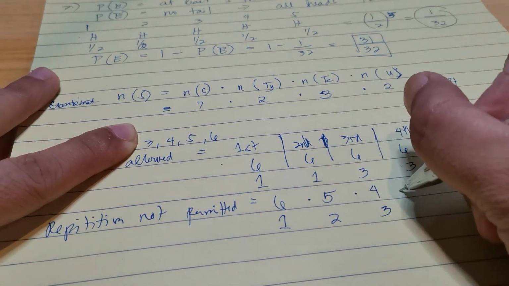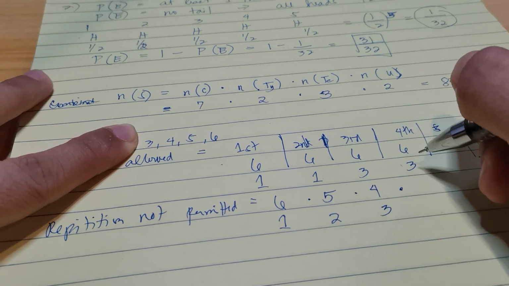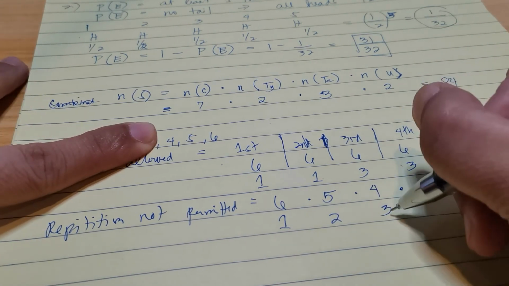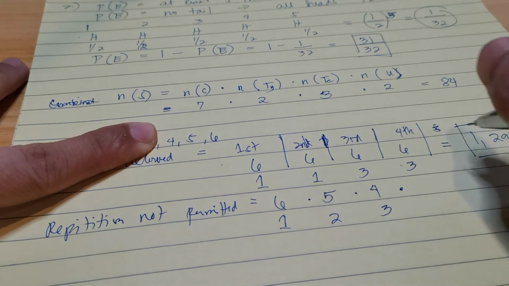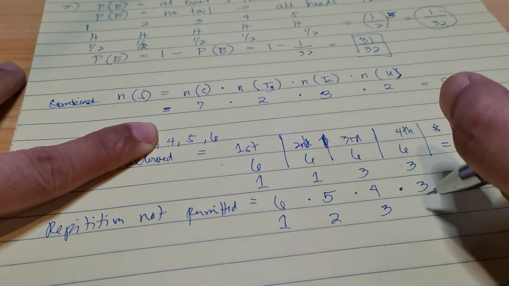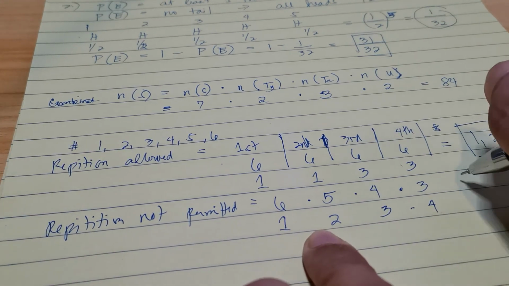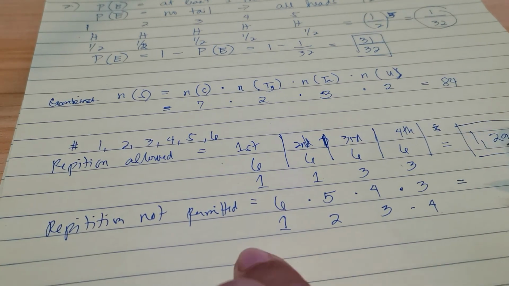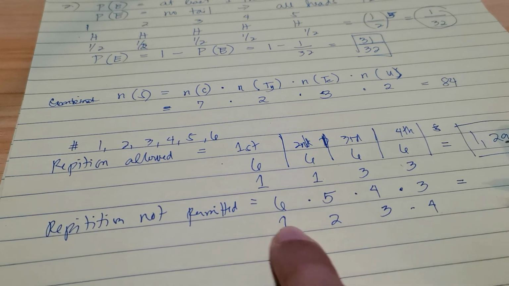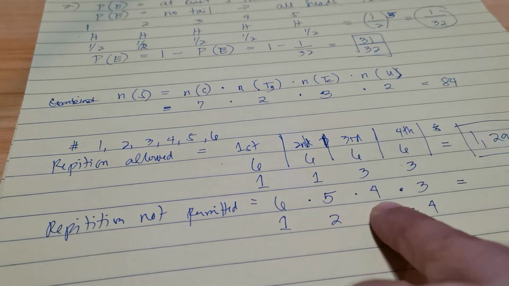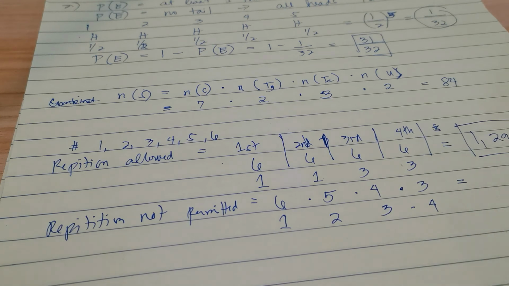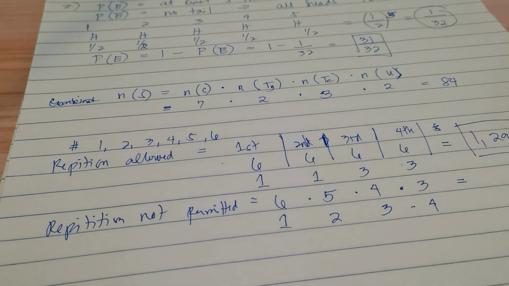Sa pang-apat na pagpili mo, tanggalin mo na yung 3 kasi nakuha mo na siya. So, ilan na lang pagpipilian mo? 3 na lang. Okay, so ang pinili mo halimbawa ay 4. Ayan, so ito yung identification card number. Okay, kasi repetition is not allowed. So, ilan yung combination ng numbers na pwede nating makuha? Okay, so that is 6 times 5 times 4 times 3. That is equal to 360.